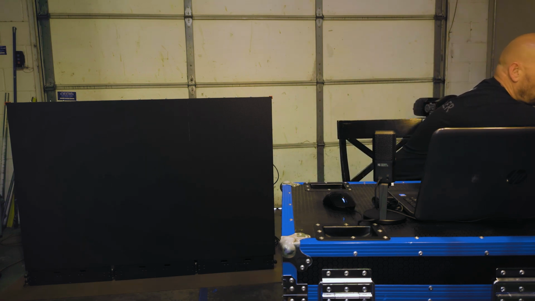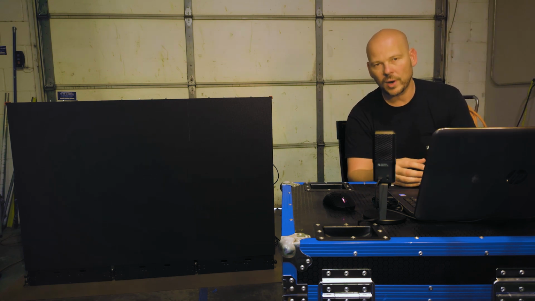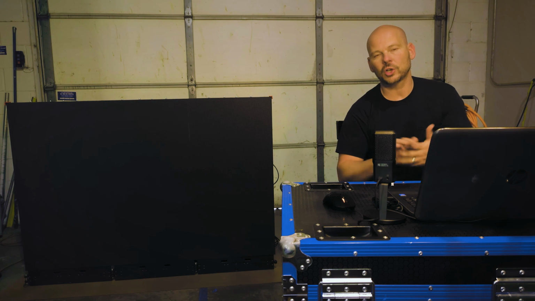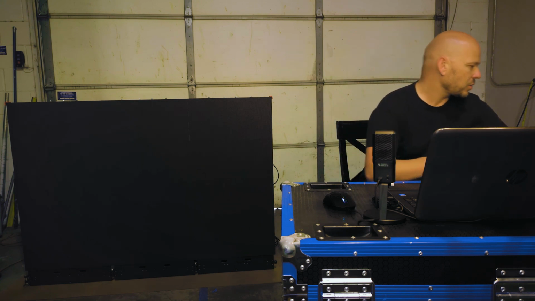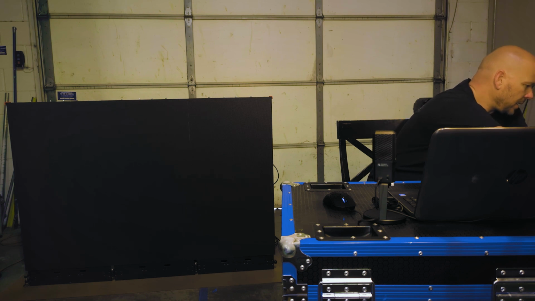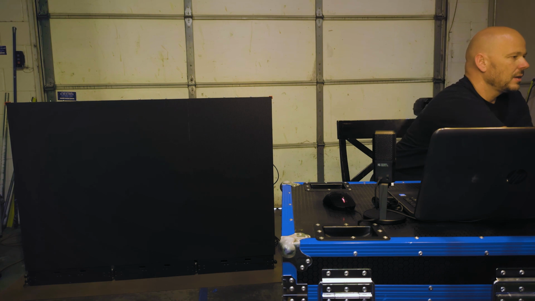So if I look at my controller, which we're not focused on controllers today, we're really focused on software. For the controller, you might need to look up a video specific to the controller that you're working with. But if I look at my controller, it tells me that my HDMI signal is not active.